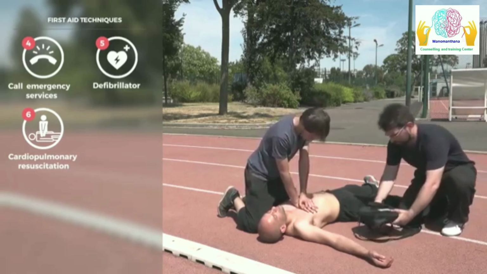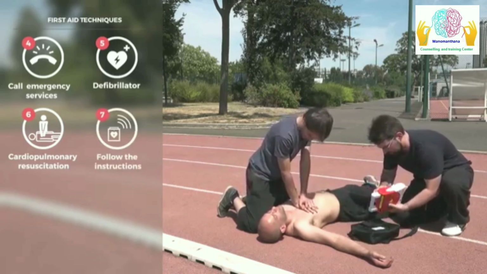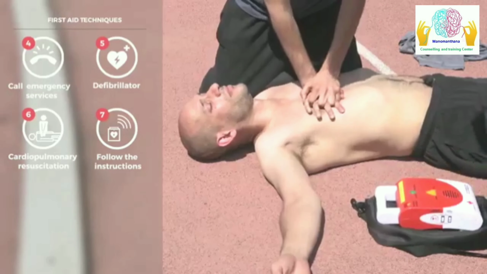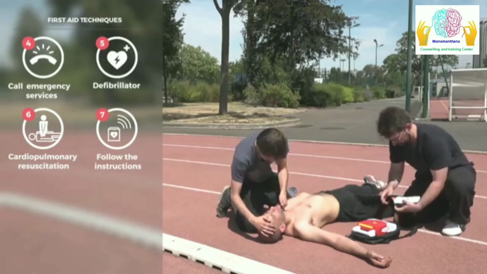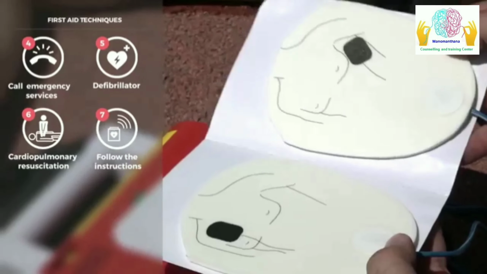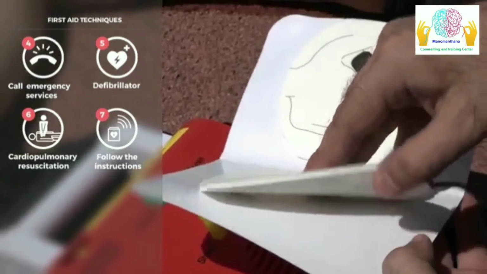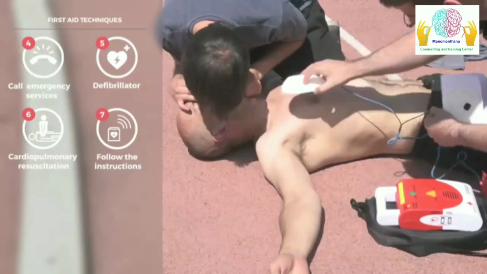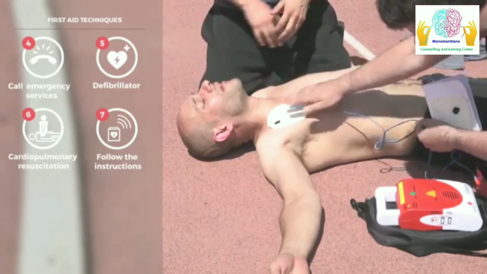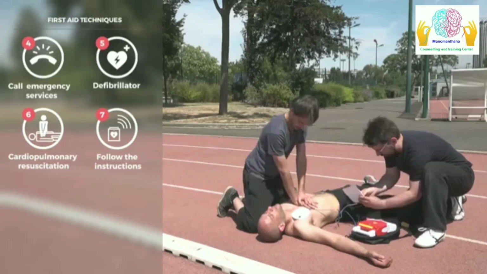Once the defibrillator has been brought to the casualty, turn it on and follow the instructions that it gives, or that come with it. Take out the electrode paddles from their packaging, remove their protective film, and place each electrode as illustrated in the diagram, included on the packaging or on the electrode itself.